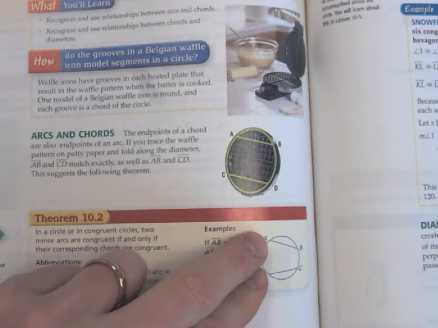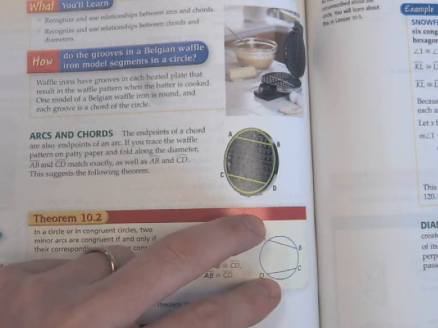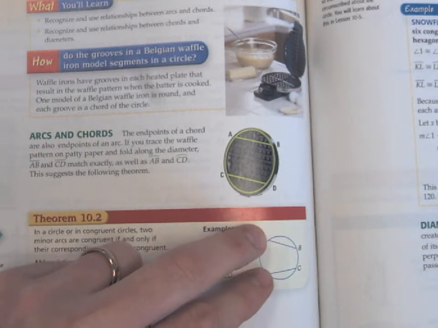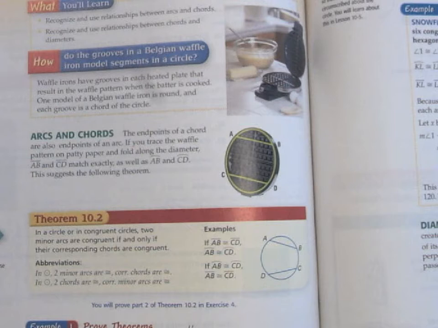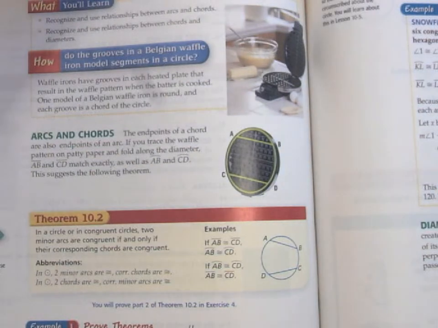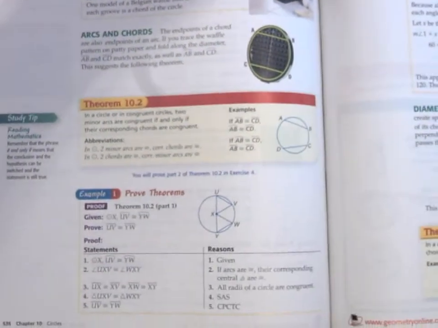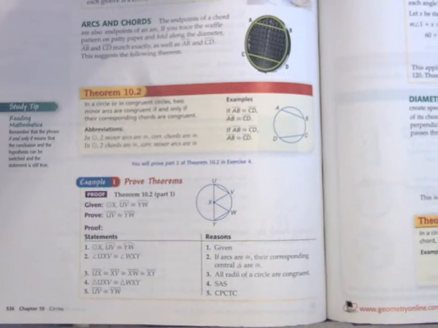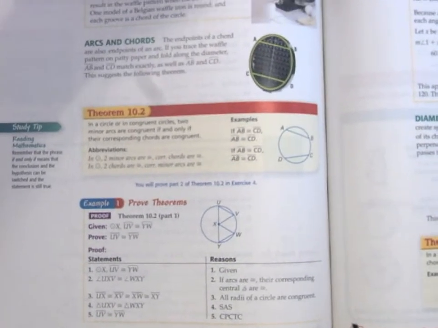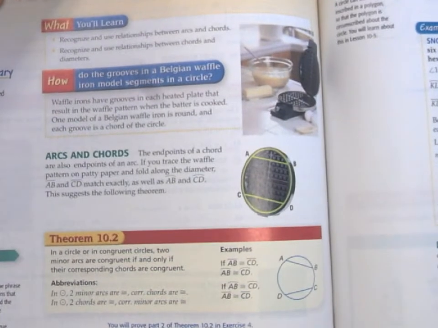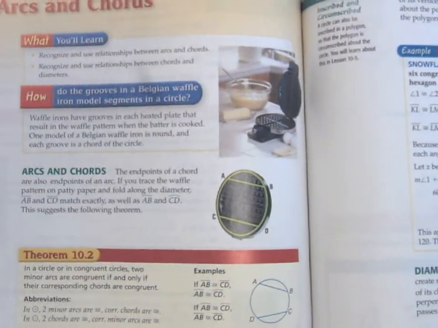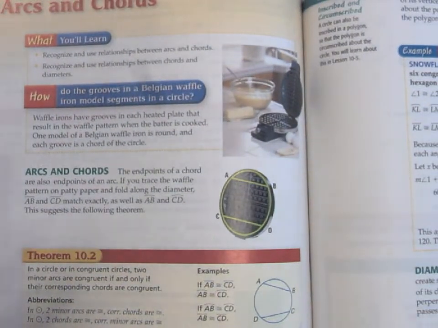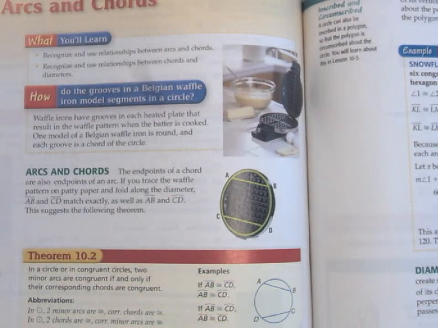If the two chords are congruent, then the two minor arcs are congruent. If the two minor arcs are congruent, then the two chords are congruent. You can go back and forth on that one. We proved this in class, and part of the proof is in Example 1, right underneath that theorem. If you missed class today, it wouldn't be a bad idea to go through that proof and make sure you understand it, because I may ask questions from these proofs on a test or quiz. You want to be familiar with the fact, but also know where it's coming from.